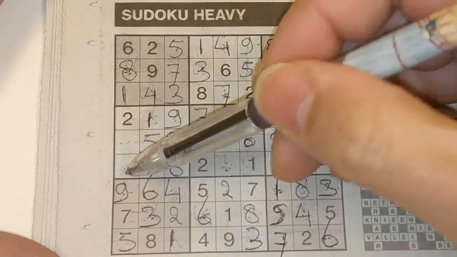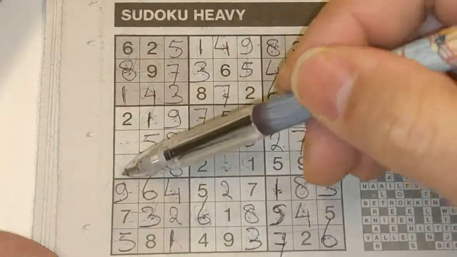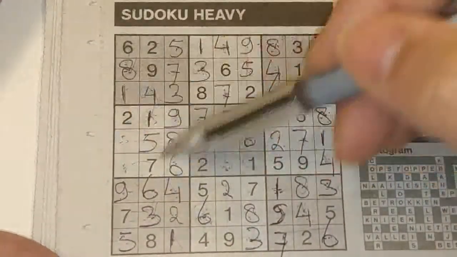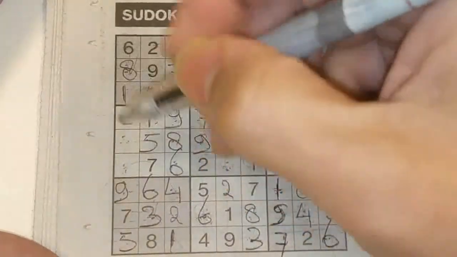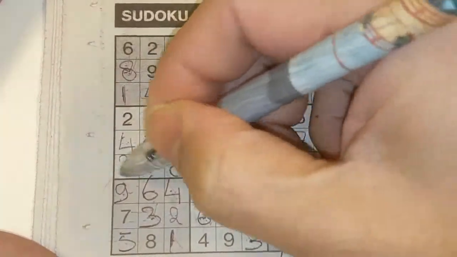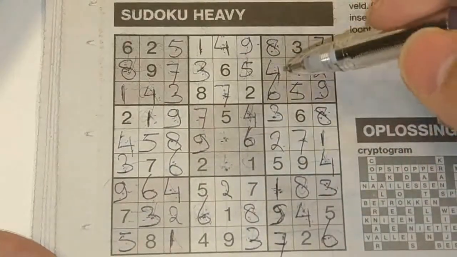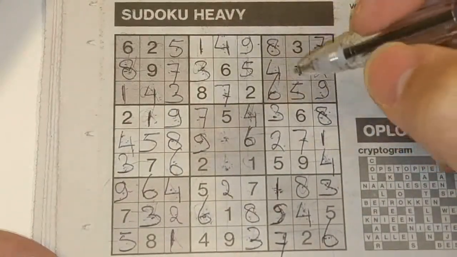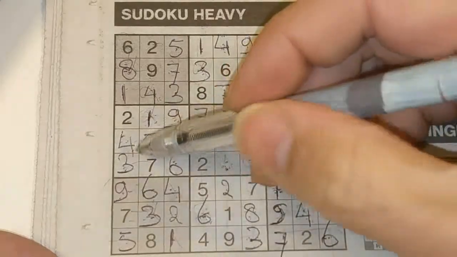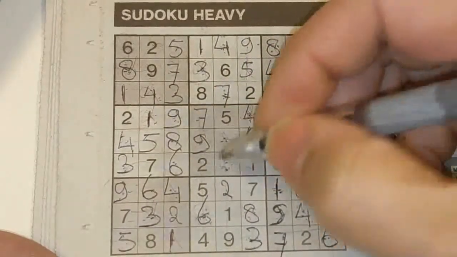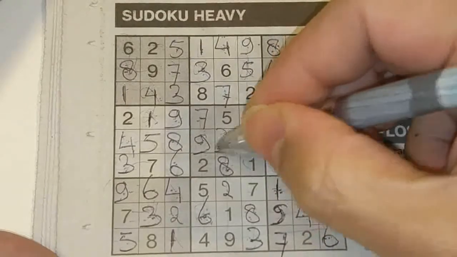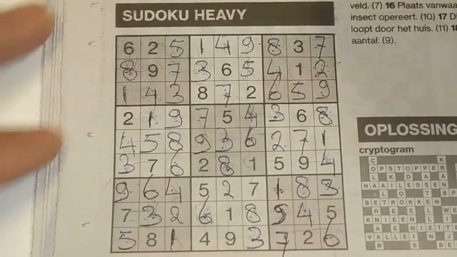Then 2 numbers left, 3 and 4 of this big square. Now we have a 4 there, so no 4 here. 4 should be there, and the 3 goes there. 2 numbers left for this big square for the numbers 3 and 8. I see here an 8, no 8 there. 8 should be here, and the 3 goes there. So we finish this in 17 minutes.